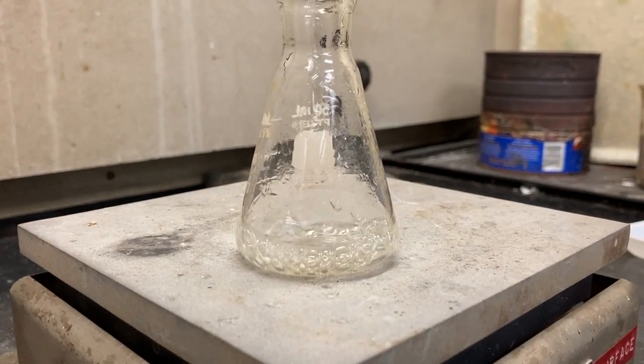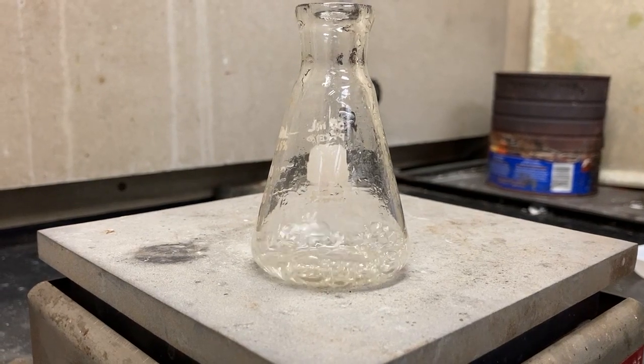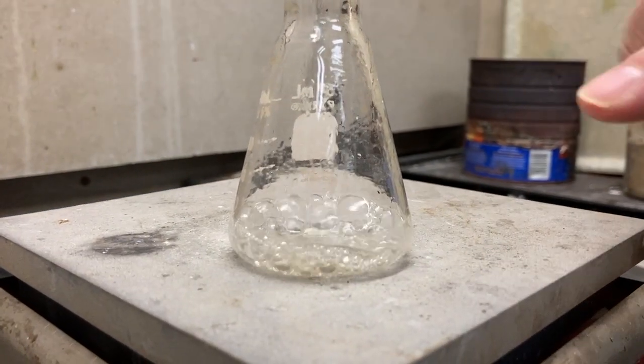Well, the solution is reducing, so there's less total volume of liquid. Most of the water's evaporated out. Pretty soon, we're going to start to see the solid dry up.